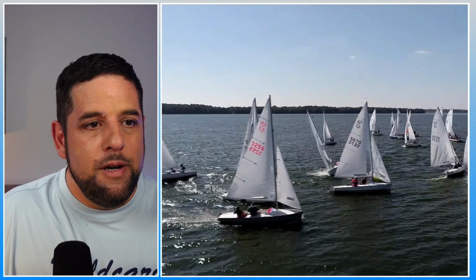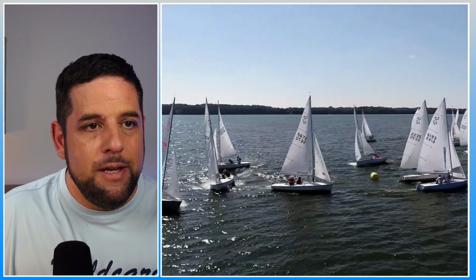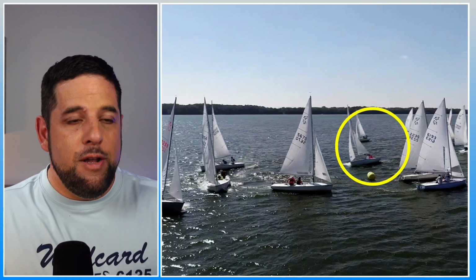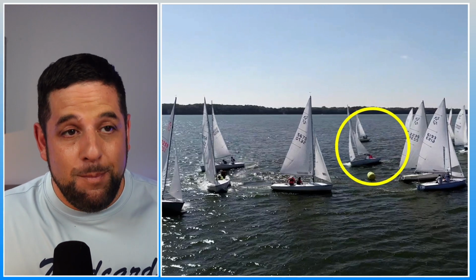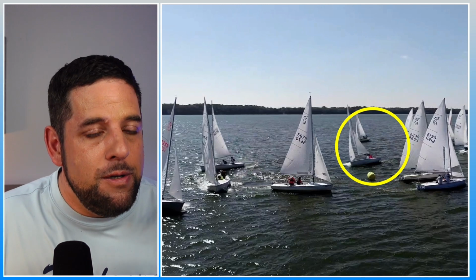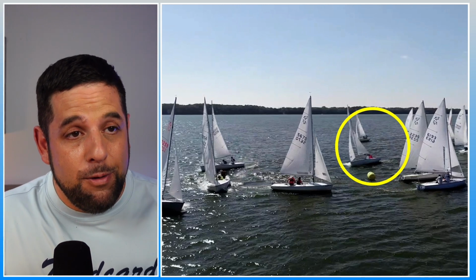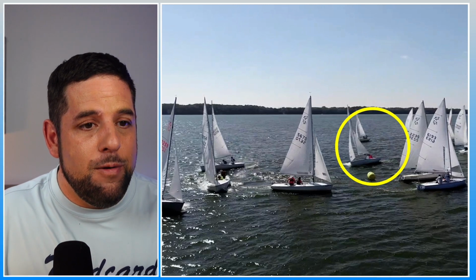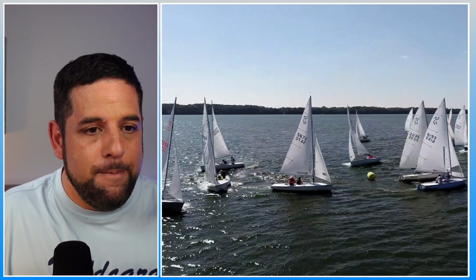So what we're going to do now is we're going to look. There's another boat coming in, 6135, right there behind the mark. I'm going to highlight it there. Here we have another boat coming in, 6135. That's me, by the way. Is going to tack, make a very aggressive, bold tack. But do I commit a foul or do I? Let's find out.